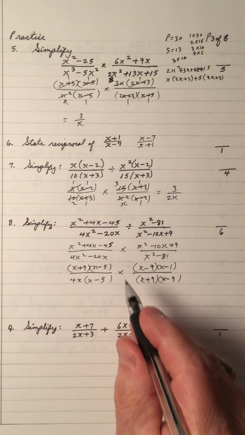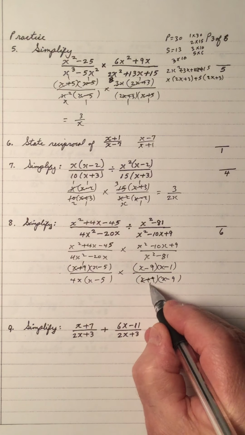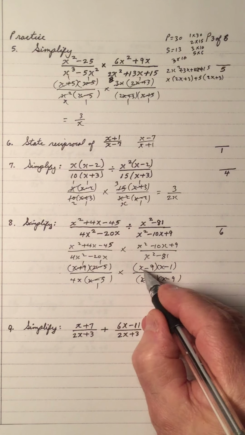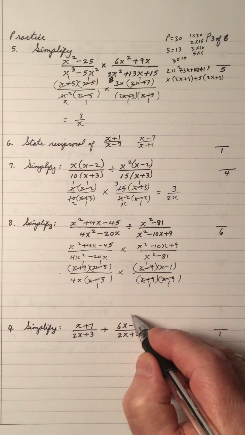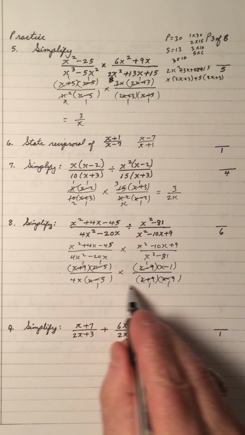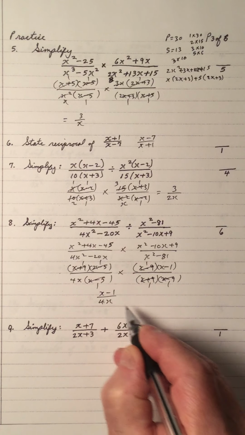Now cancel anywhere from top to bottom. So x plus 9 cancels, x minus 5 cancels, x minus 9 cancels, and I got a 4x, so that's x minus 1 over 4x.